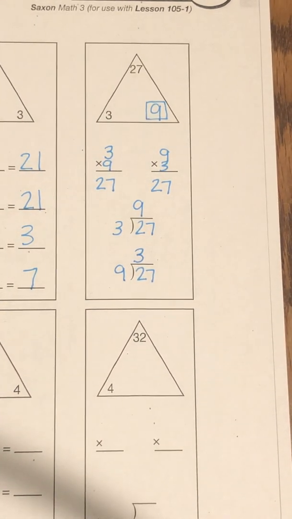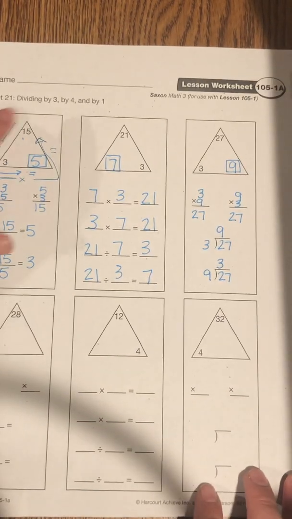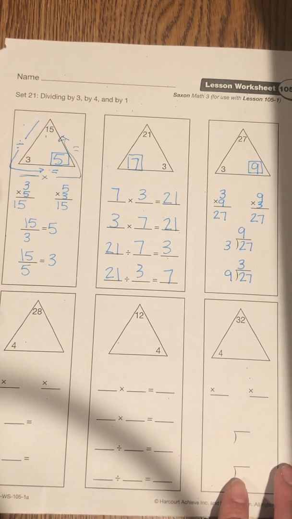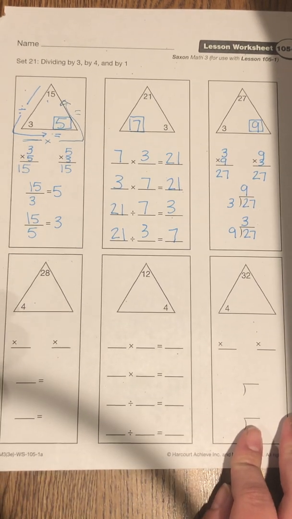Okay, so this up here, what we just did was working with our dividing by 3 facts. Now, at the bottom of our page, we're going to move into our dividing by 4 facts.